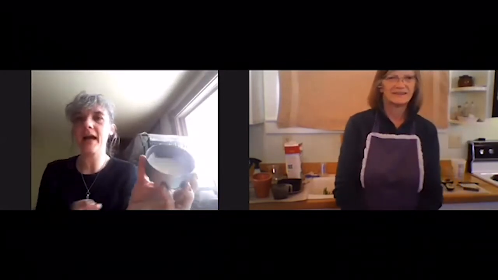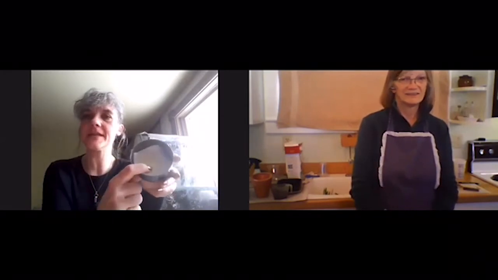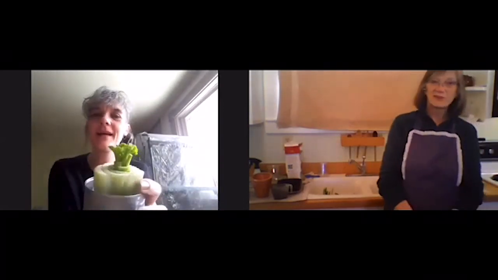Be sure to use the celery on top, because that's the best part. Yes. At my house, I cut the top off, and I got a tuna fish can with a small piece of paper towel inside that I kept moist. And the bottom of my celery, I cleaned off this end, like Ms. Carolyn was saying, so it could get a little better surface area to drink. And I put it in, and voila. It's growing new celery.